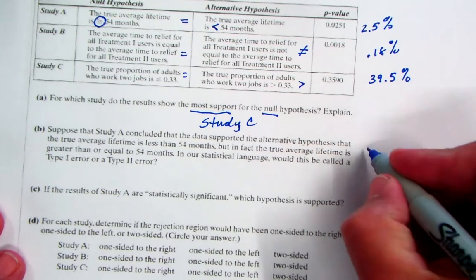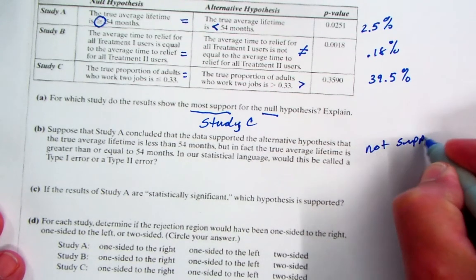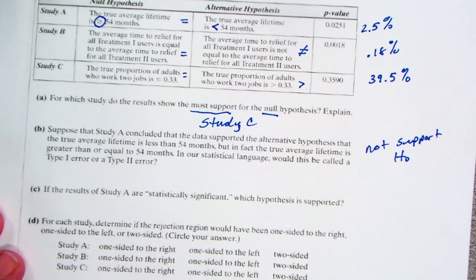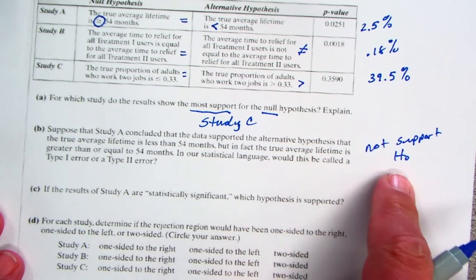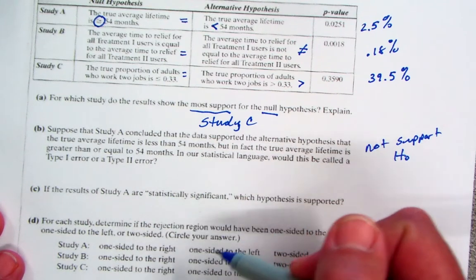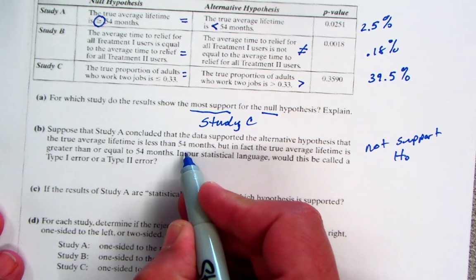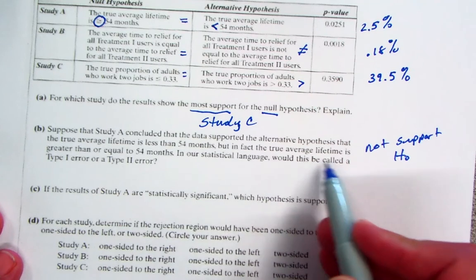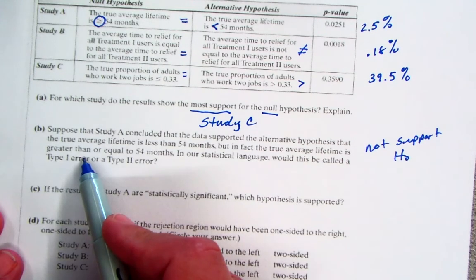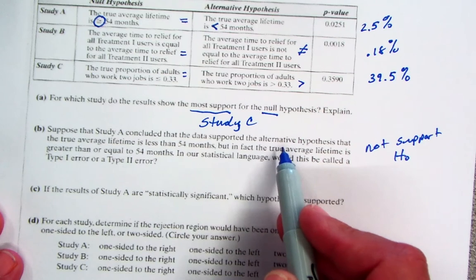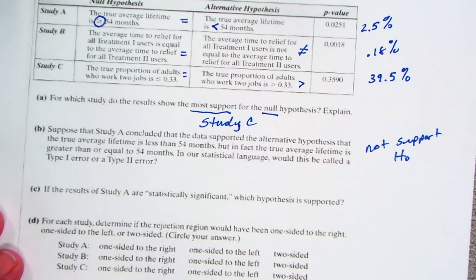That means it did not support the null. So if something doesn't support the null and you make a change, you reject it, but find out that you are in error, because it basically says that the true average is really less than 54, and that's exactly what it was saying. But in fact, the true average is greater than. So your data supported that it was less than, but in reality it really is greater than.